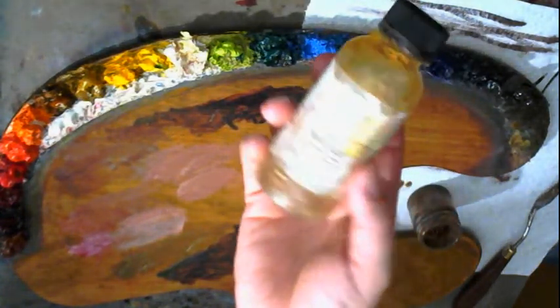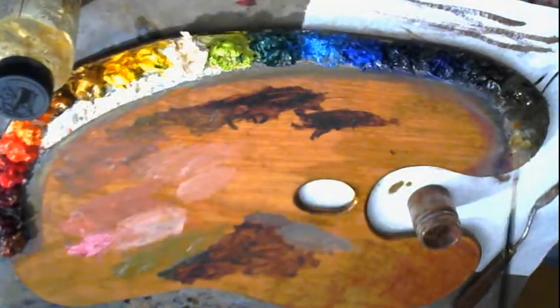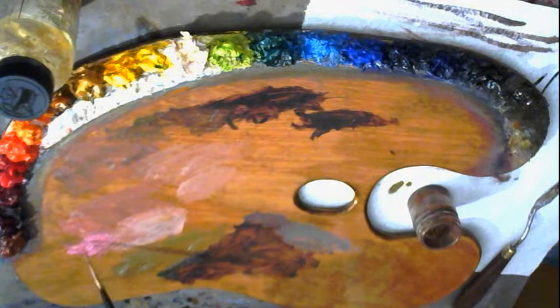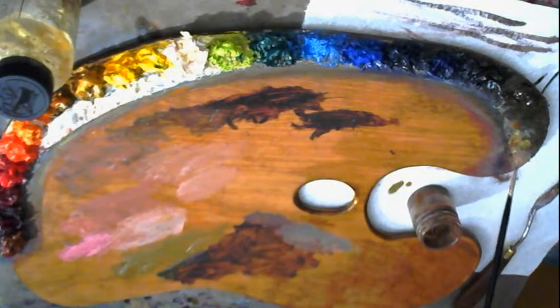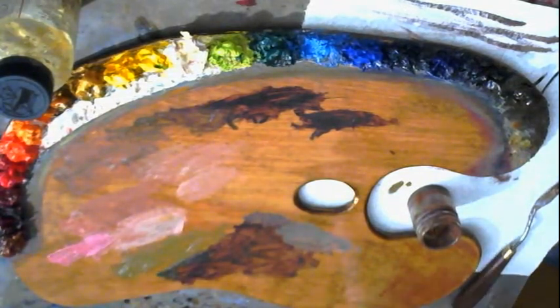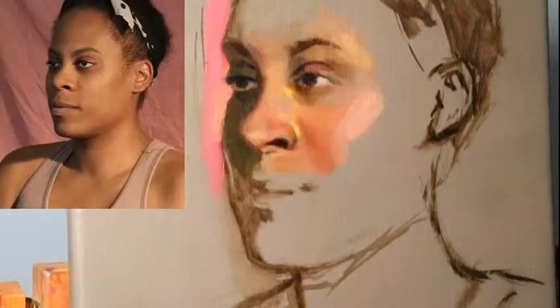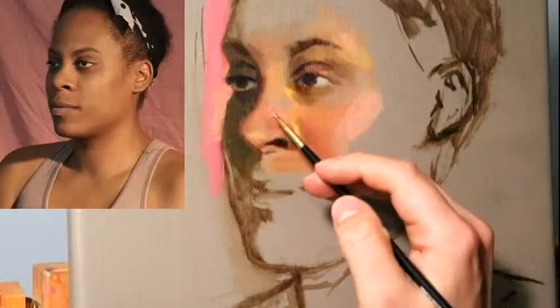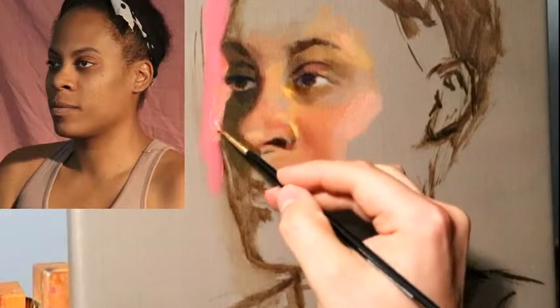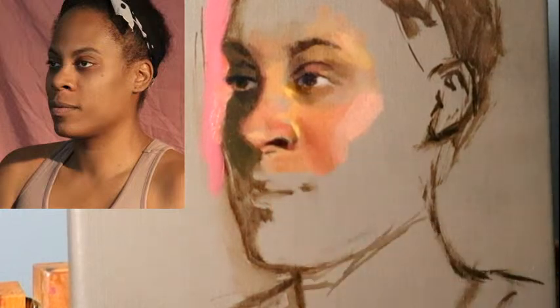It probably doesn't show on the camera. There it is, Neo-Megilp. Lots of paint, and I'm thinning it out a little bit. It kind of has a melted butter consistency. And this will give me more control over the sharper realm of the values, or the edges. Sharper edges, more control.